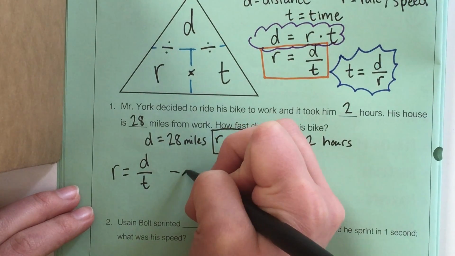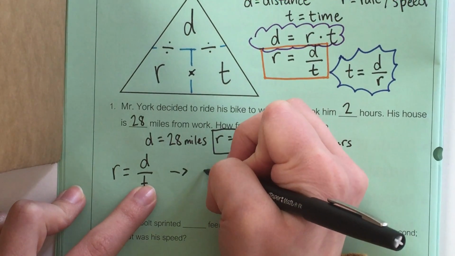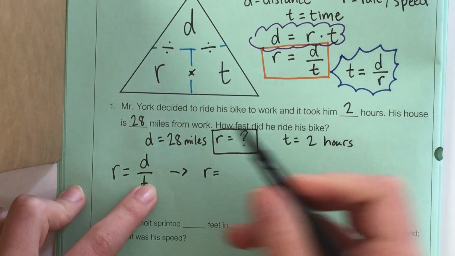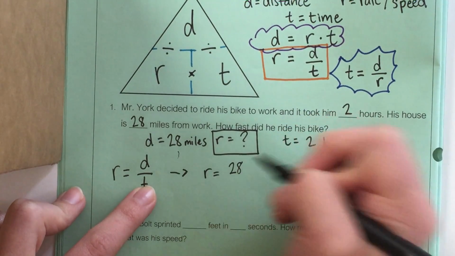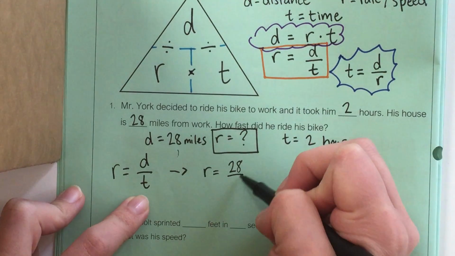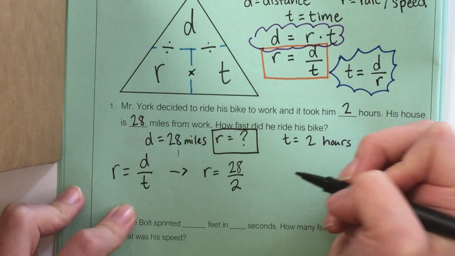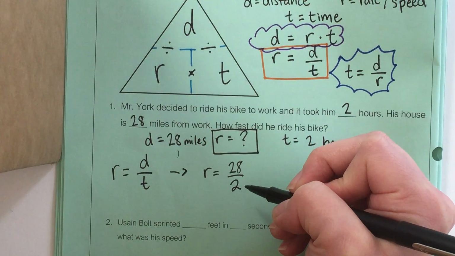So now I can just replace my variables with what they are. So that means my distance is 28 and my time is 2. So that means I have 28 divided by 2. What is 28 divided by 2?